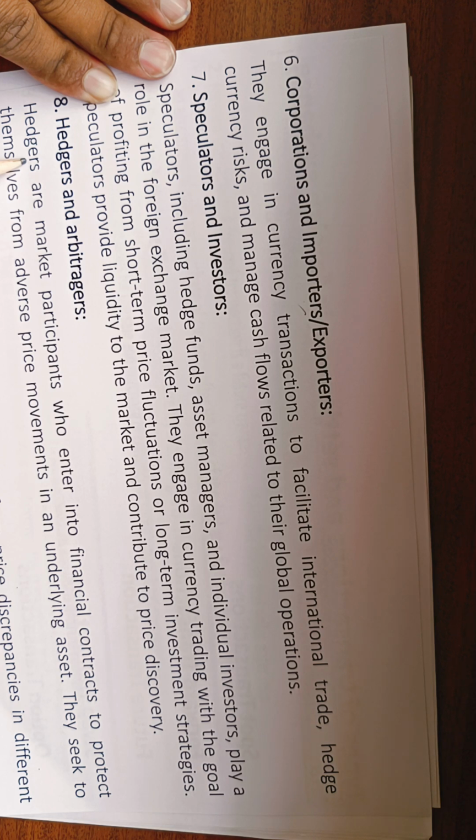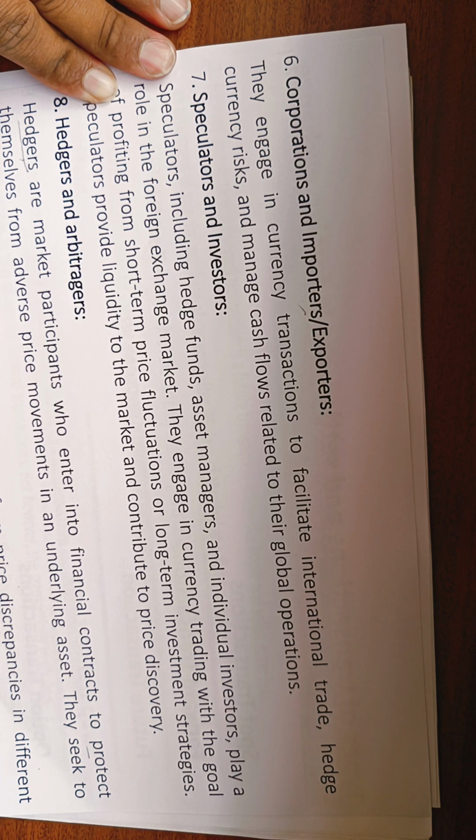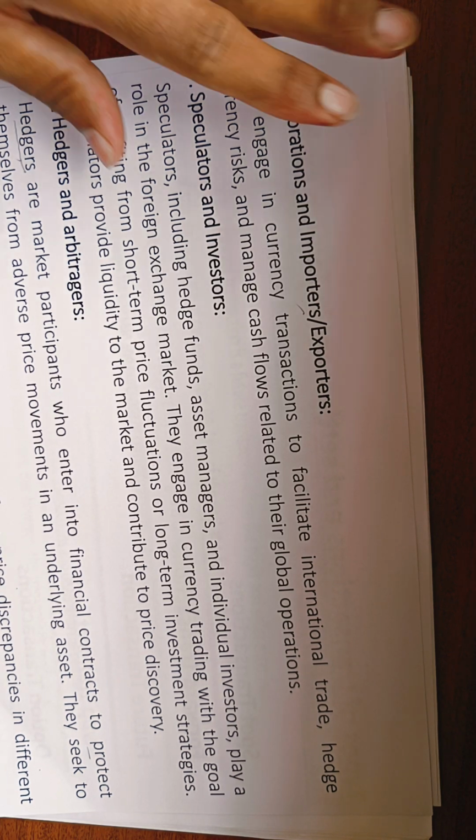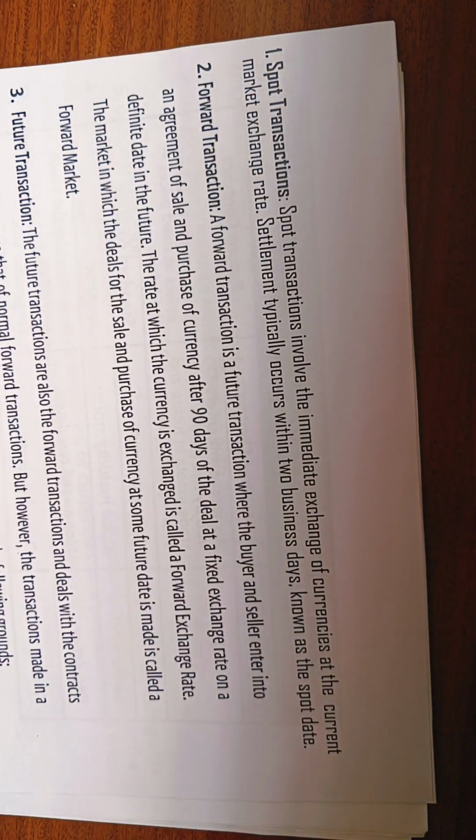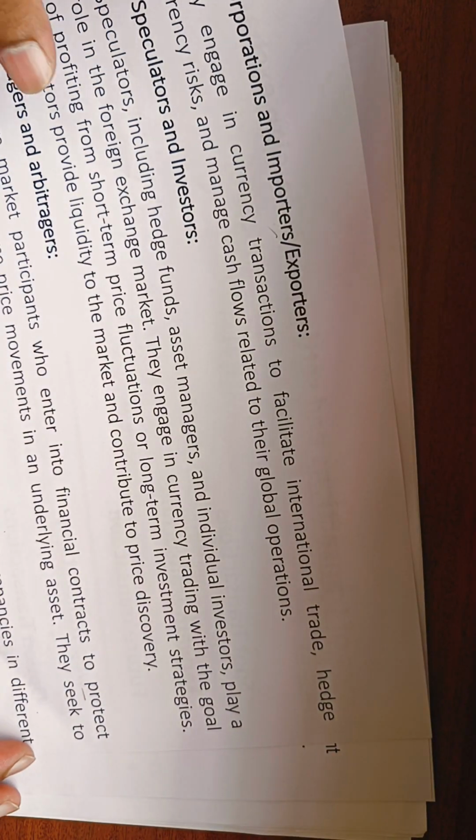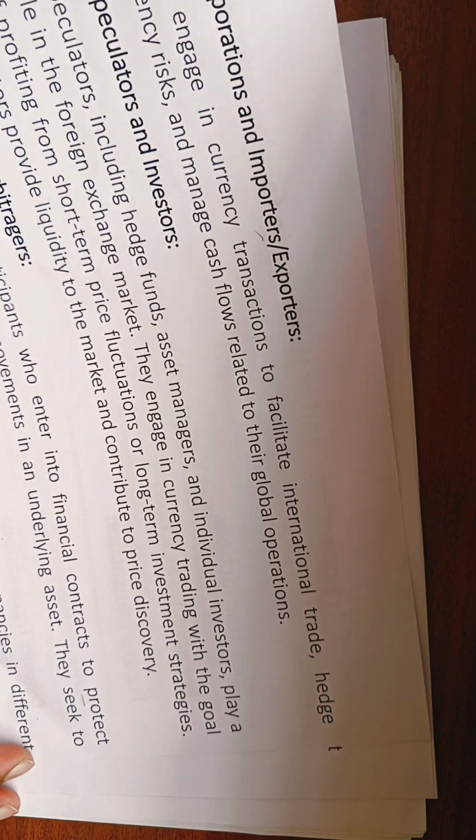Understand? Are you able to understand? Hedgers are not going to take risk. They want to protect themselves from risk. But arbitrators are not like that. They want to take the risk to make a profit. Got it? They seek to profit from price discrepancies. That is, if there is volatility or changes or flexibility in the currency, through that they are going to take the risk, invest, and make the profit. So these are all the participants or the structure of the foreign exchange market.